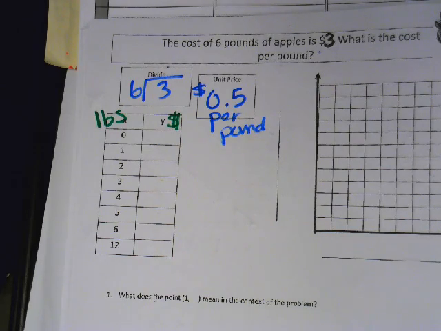Go up by 50 cents. Be careful on the last one. I skipped. You graph what you can. If they don't fit, you don't graph them.